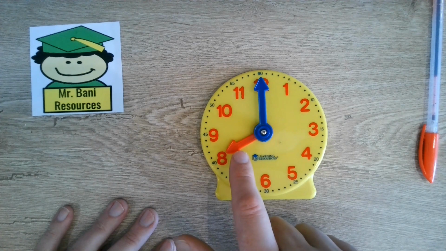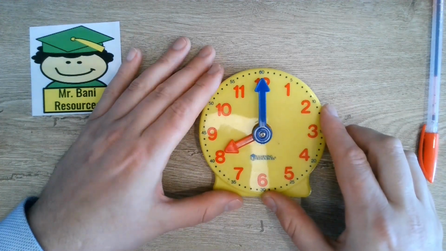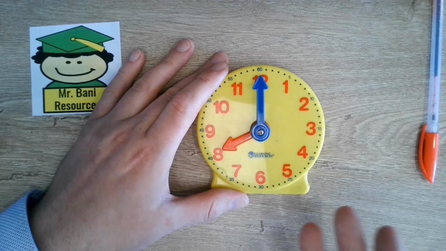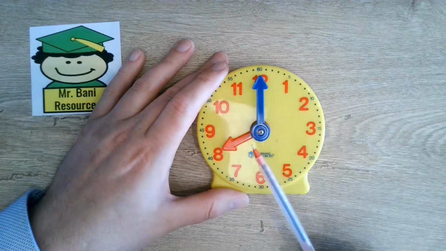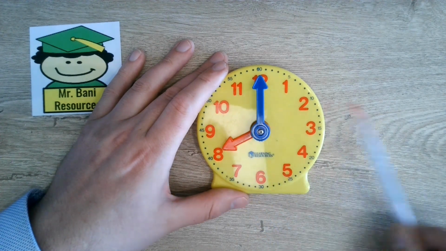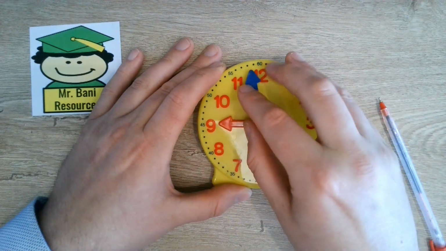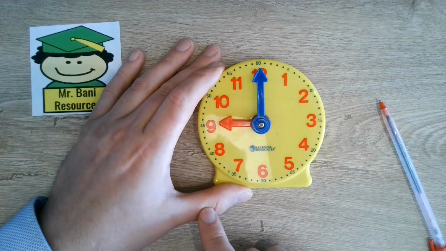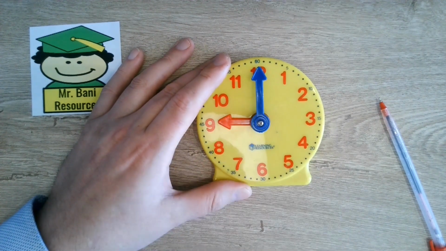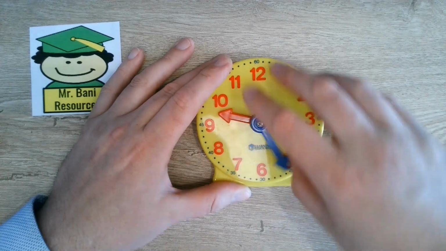If my big hand is on 12, it is always o'clock. If my hour hand is on the number, then it's that o'clock. What time is this? 9 o'clock. The hour hand is on 9, and the big hand is on 12, so it's o'clock.